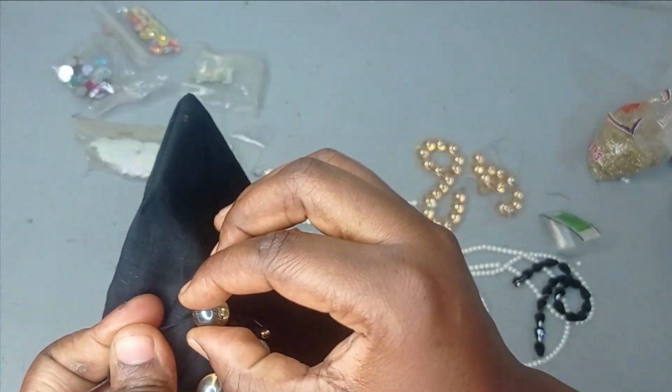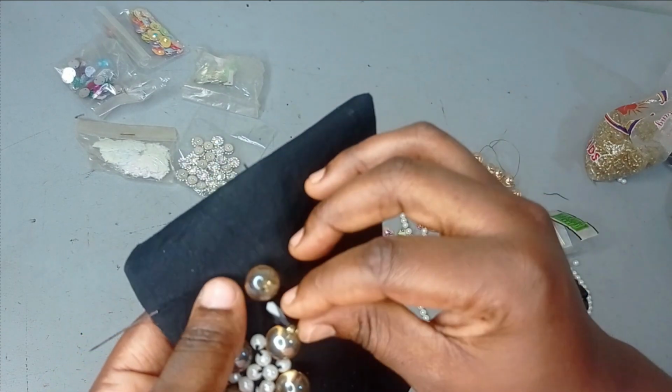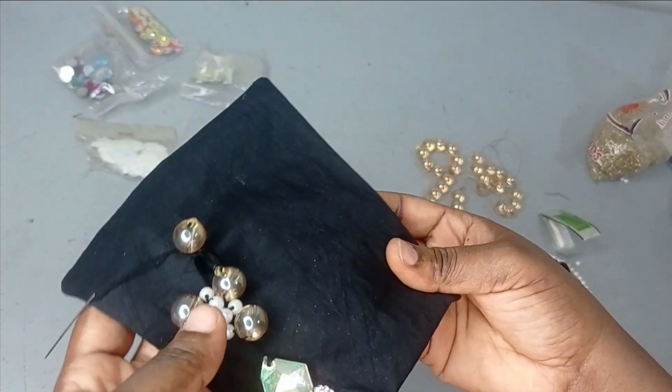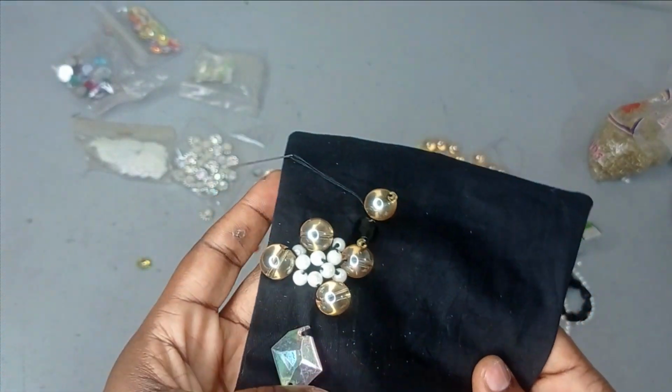Just make sure you're working with a matching color of thread. It's important for you to see what I'm doing. That's why I'm deciding to use this black thread, and you can beautify your garment however you like.